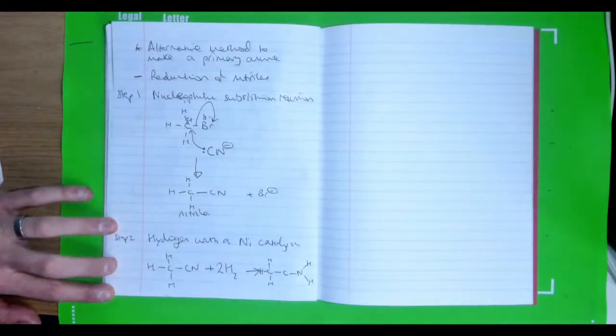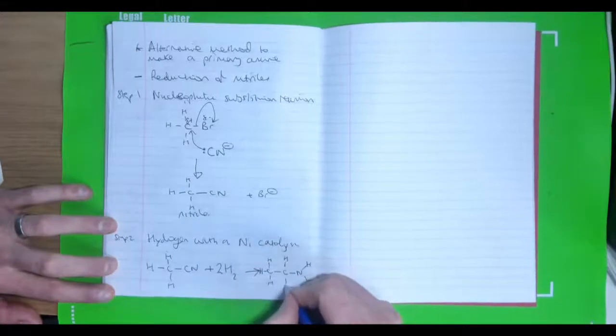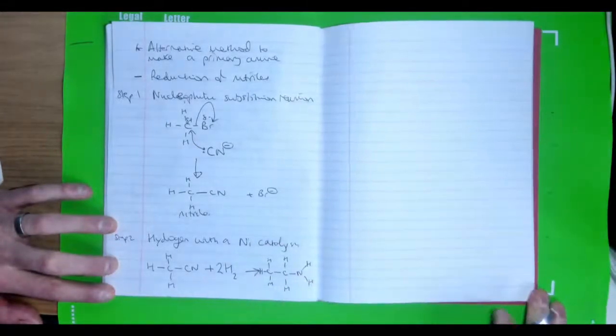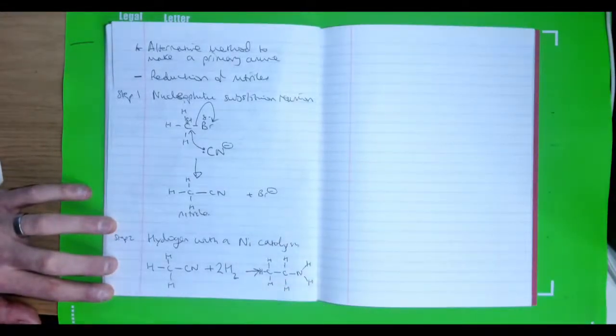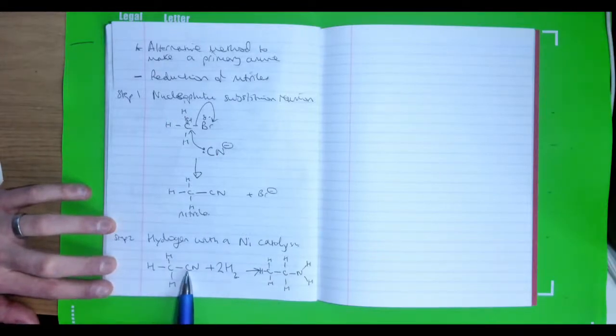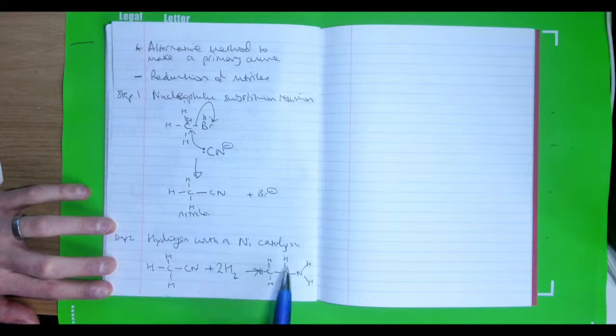You can see that equation there is balanced. You need 2 molecules of hydrogen because this carbon here has no hydrogens attached, and these are the 2 hydrogens attached to that carbon. And we need another molecule of hydrogen, because that nitrogen has no hydrogens attached, and you put 2 hydrogens there.